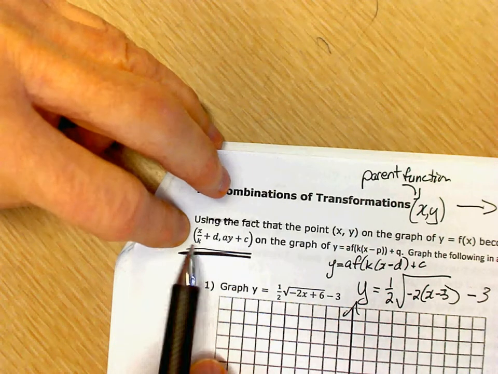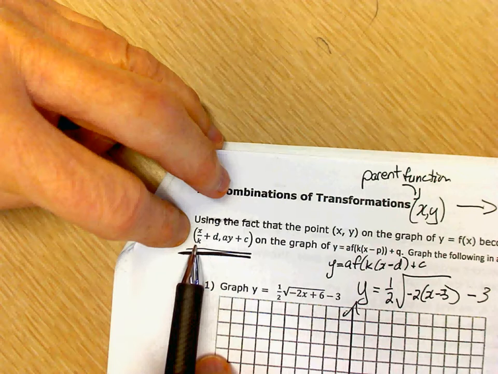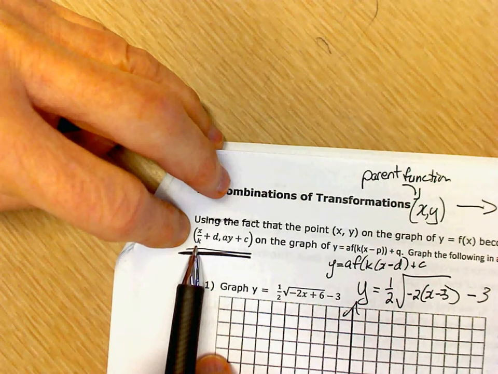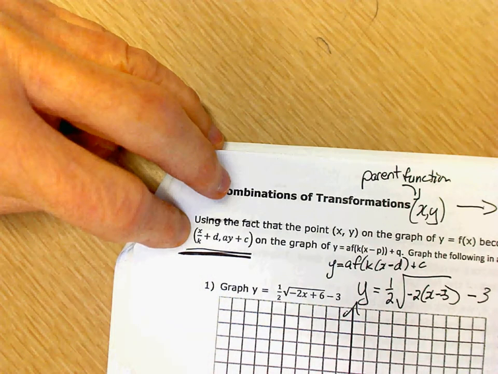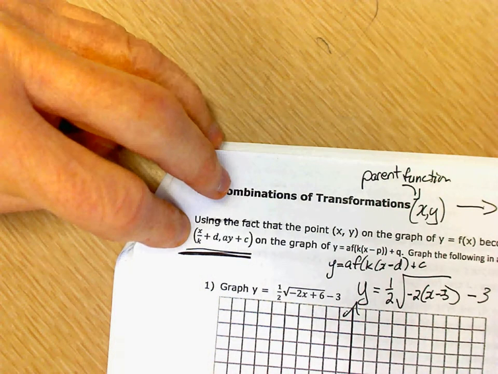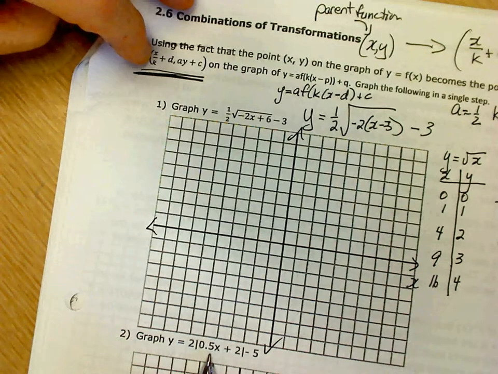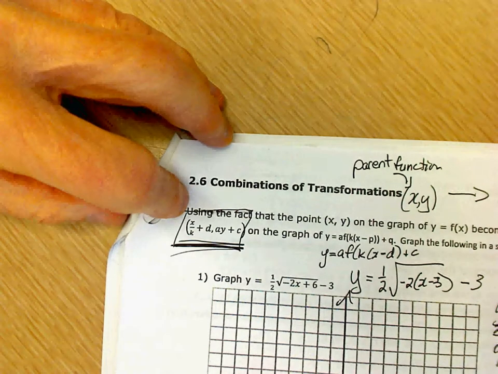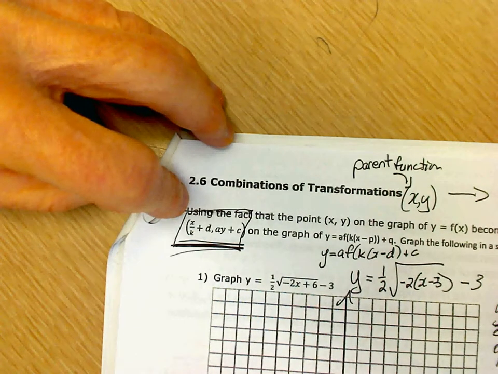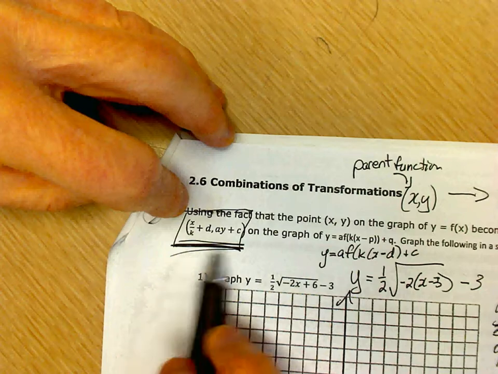So you're taking all your x values and dividing by 2, and then we're adding the d. Every time we use a root function, absolute value function, any function, this is for any function that you might run into. We're going to use that for all of it because the effect of the transformations is the same.